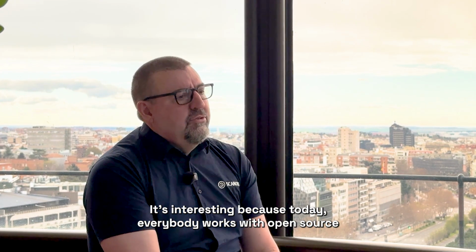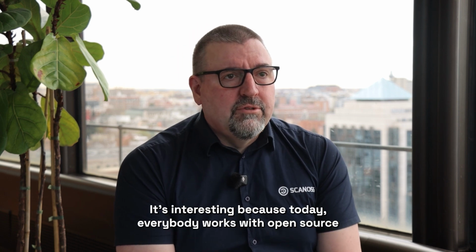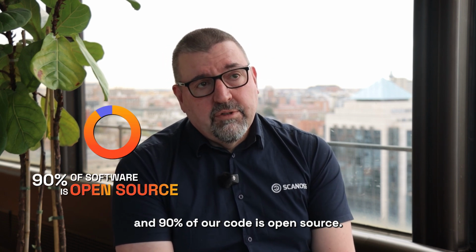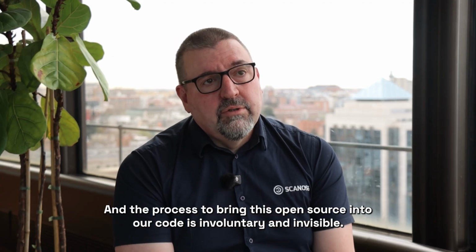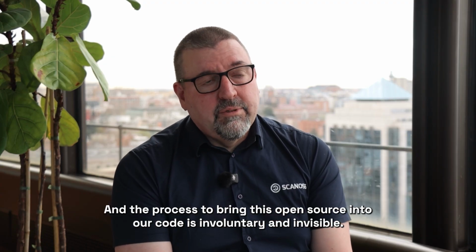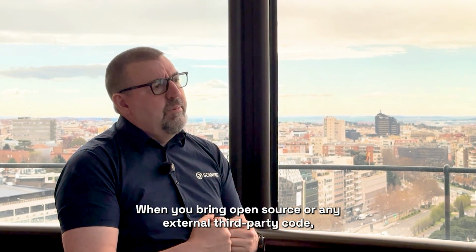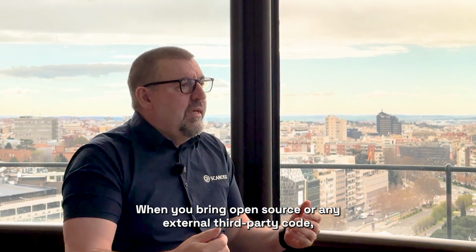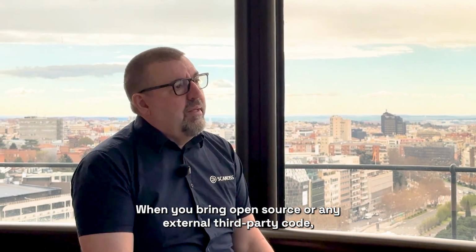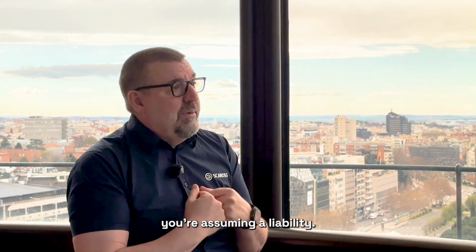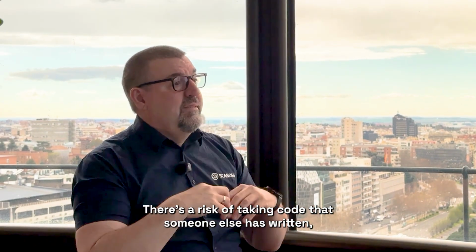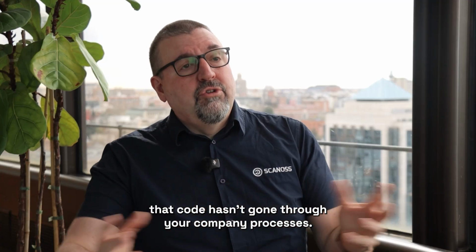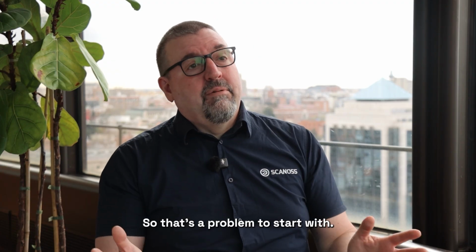It's interesting because today everybody works with open source. 90% of our code is open source. And the process to bring this open source into our code is involuntary and invisible. When you bring open source, or when you bring any external third-party code for that matter, you're assuming a liability. There is a risk of taking code that someone else has written. That code has not gone through your processes. So that's a problem to start with.